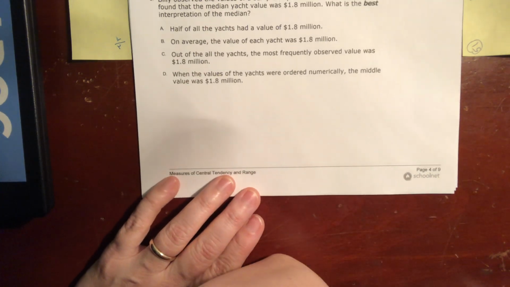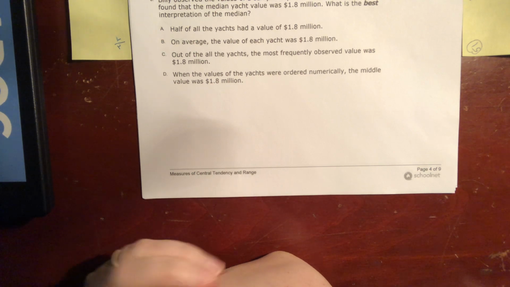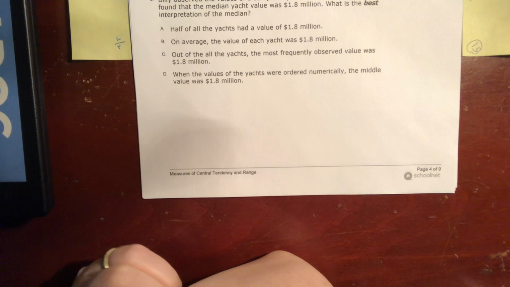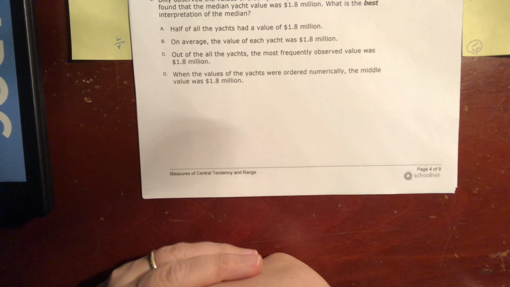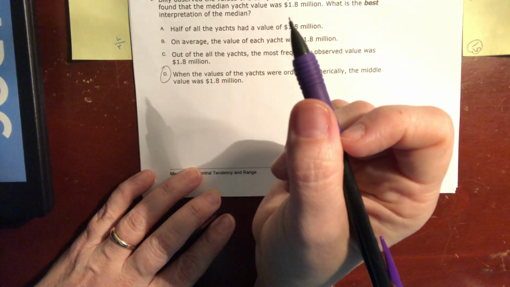Okay, number 5. Billy observed the values of a sample of yachts owned by celebrities. He found that the median yacht value was 1.8 million. What is the best interpretation of the median? Half of all the yachts had a value of 1.8 million. Nope. On average, nope, that's mean. Out of all the yachts, the most frequently observed value was 1.8. Now that's more mode. When the values of the yachts were ordered numerically, the middle value was 1.8. So 5 is D. Okay, let's keep going.